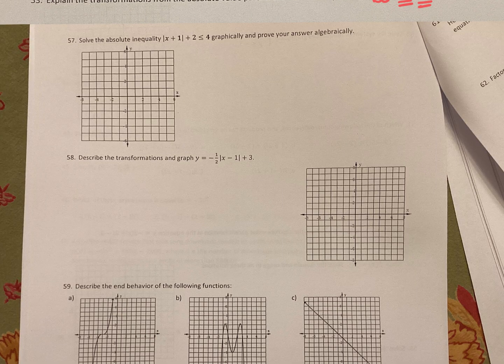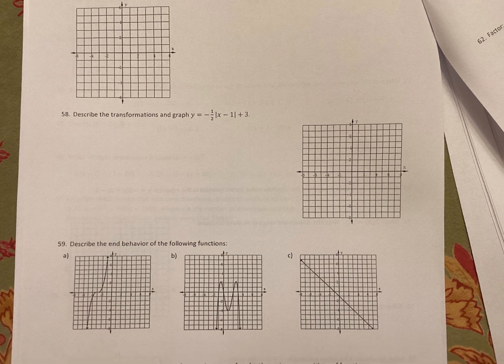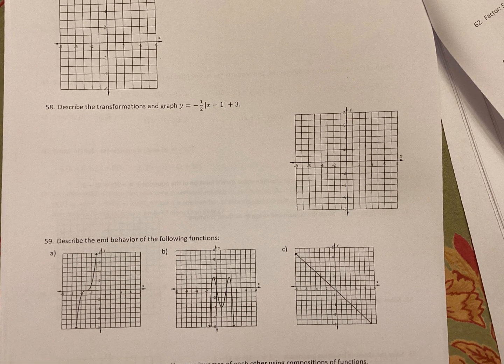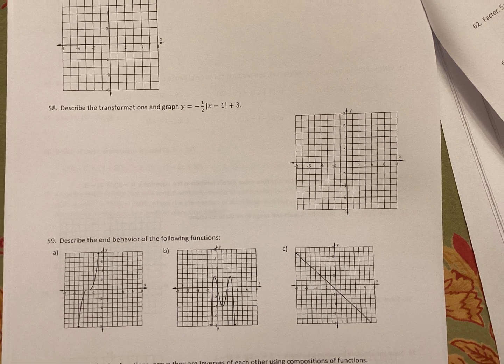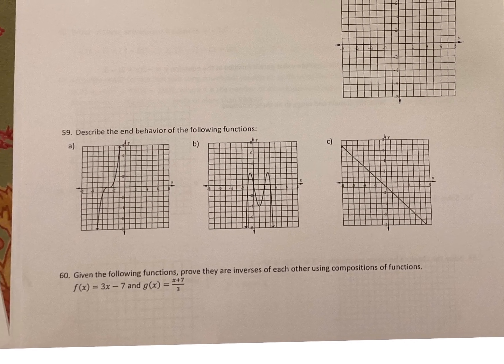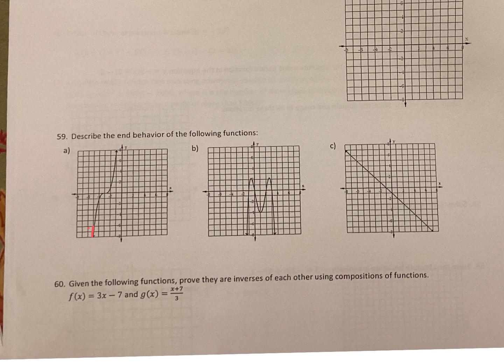So 57 and 58, they should be okay. It's absolute value, and you just know how to graph them. And then I'm going to talk about, I don't know if you still remember, end behavior. It's like this. You look at the ends. So when x approaches negative infinity, y approaches negative infinity. When x approaches positive infinity, y goes to positive infinity from that situation.